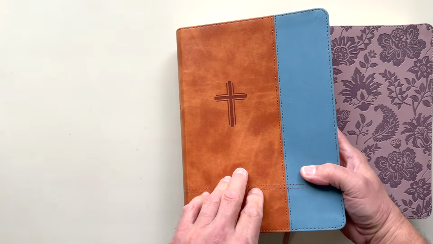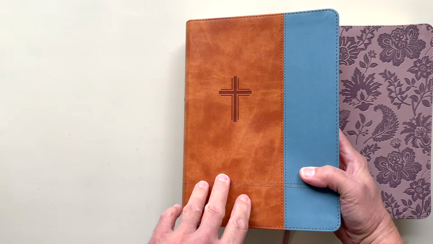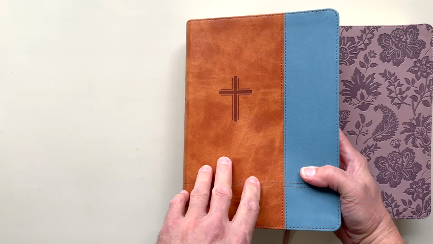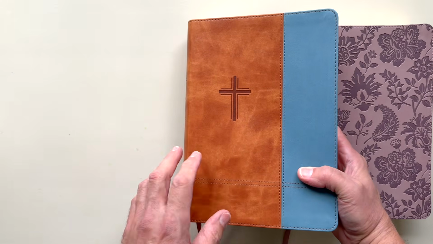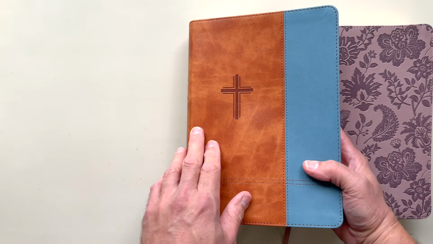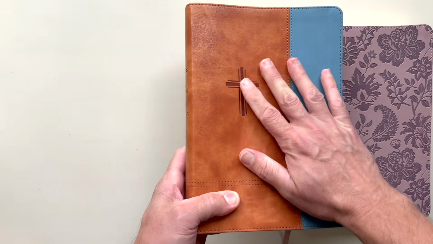They call this, oh, you know what they call this? I've got it in my notes. I just looked at my notes. Leathersoft Descartes, I hope I'm saying that right. Leathersoft Descartes, that's what they call these two. This one here feels a lot like leather. I know I already mentioned that.